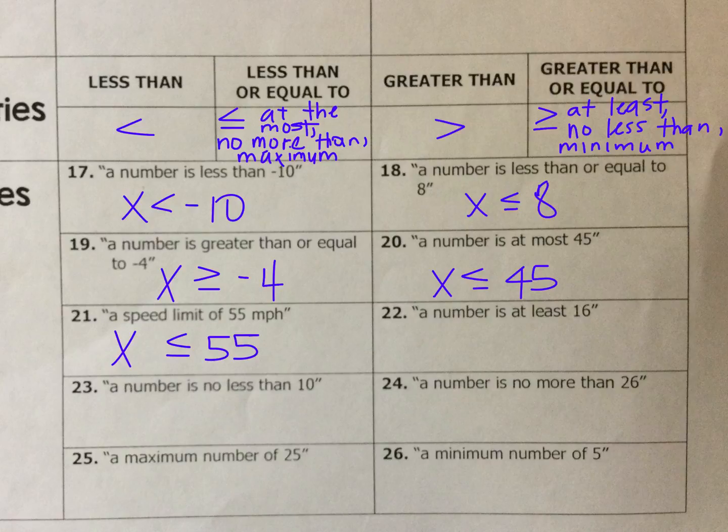A number at least 16. A number at least is the greater than or equal to 16. A number is no less than 10. So a number, we use the greater than or equal to 10. A number is no more than 26. A number no more than 26.